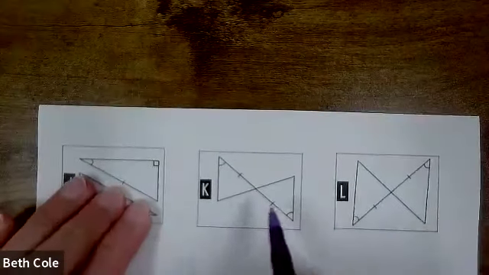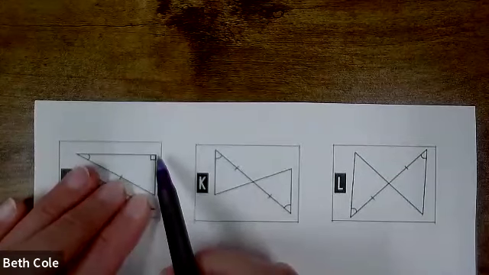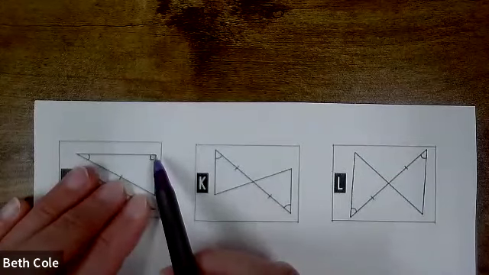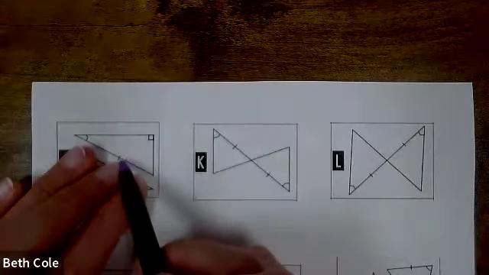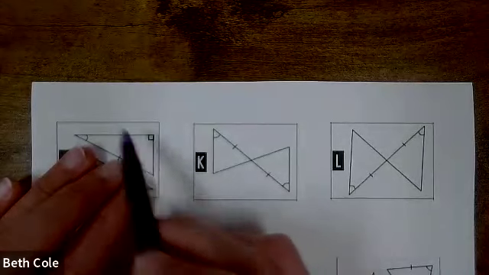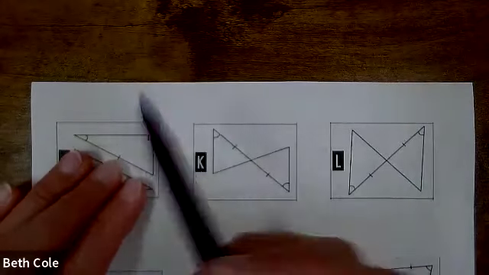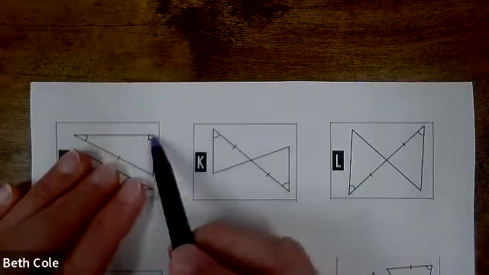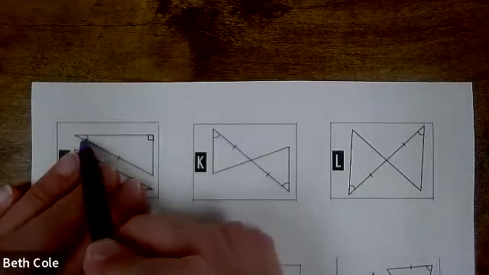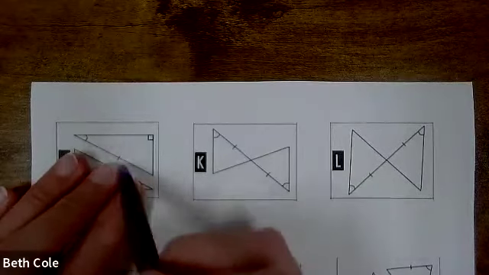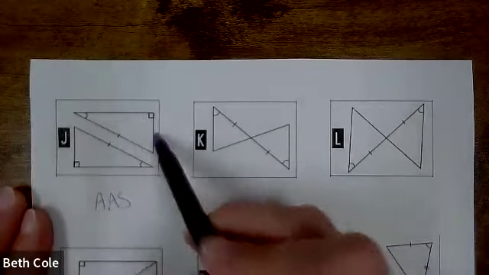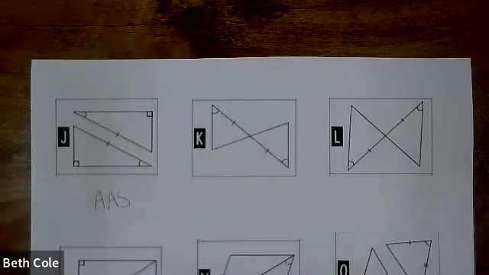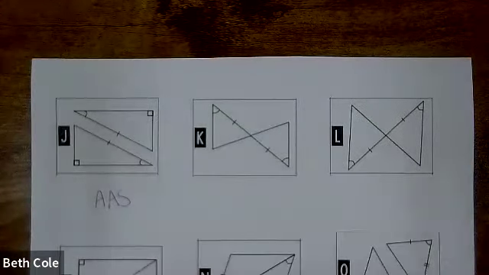Okay. So you only need one triangle. Now, this is a right triangle, but it's not going to be hypotenuse leg. Can you look? You have the hypotenuse, but do you have another side? No. Okay, so it's not hypotenuse leg. You have an angle. Yes, it's a right angle, but it counts as an angle. You have another angle, and you have a side. AAS, angle, angle, side. So not every single right triangle is going to be hypotenuse leg. You have the hypotenuse marked, but you don't have another leg, so it can't be that one. In that case, the 90 degrees just counts as an angle.